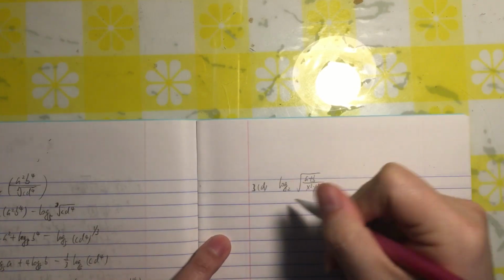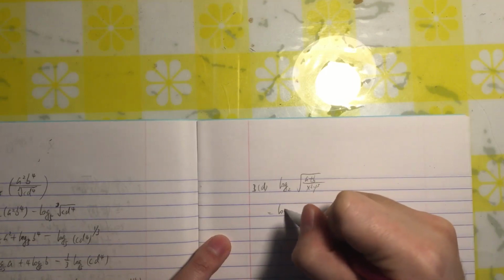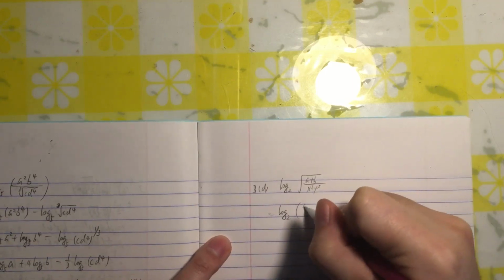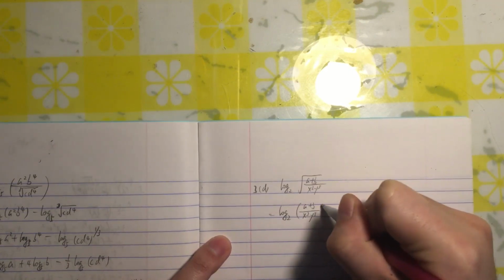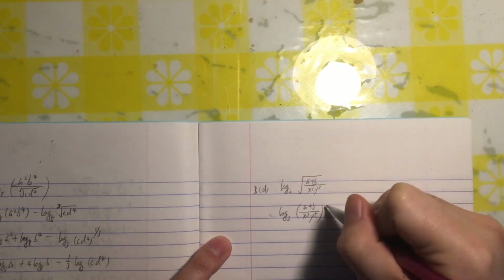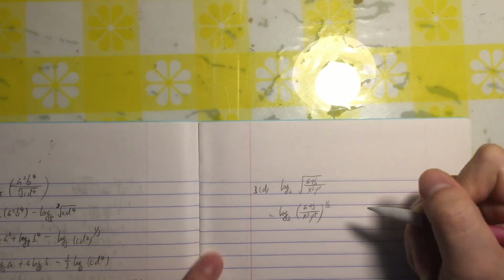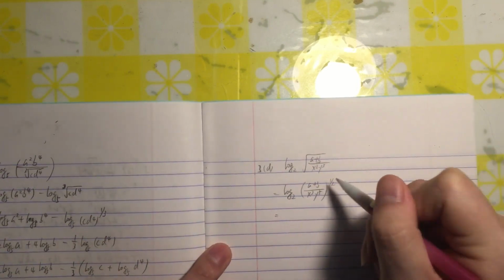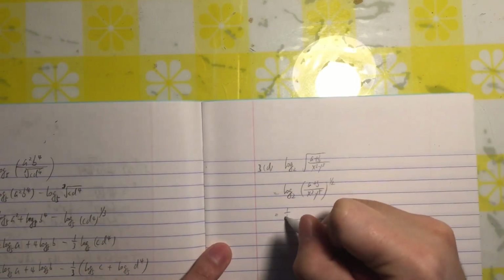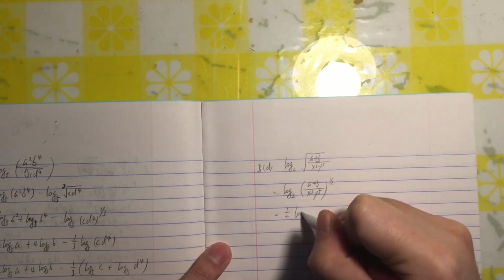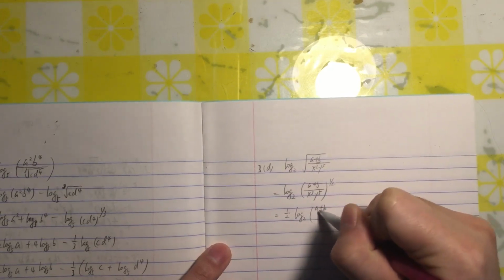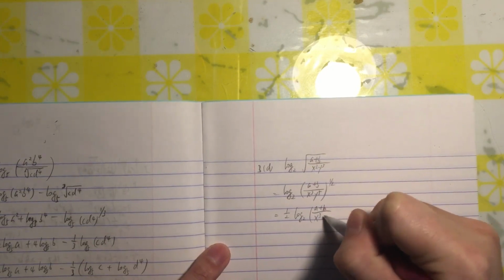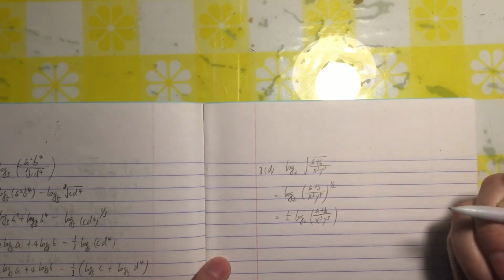First of all, the square root can be rewritten as a plus b over x cubed y to the power of 5, to the power of 1 over 2. Next, I can bring the exponent to the front. I get half of log base 2 of a plus b over x to the power of 3 y to the power of 5.